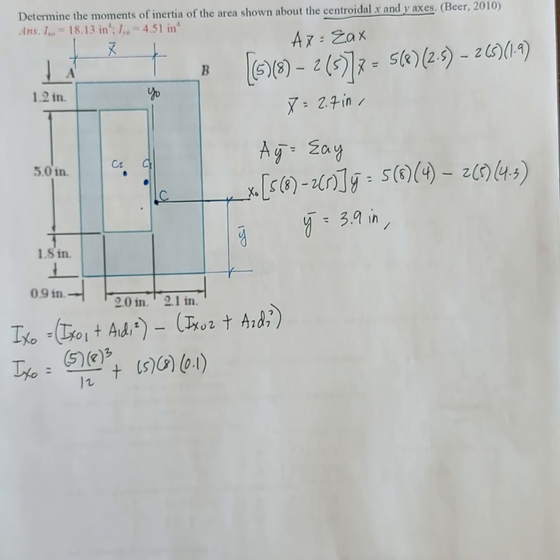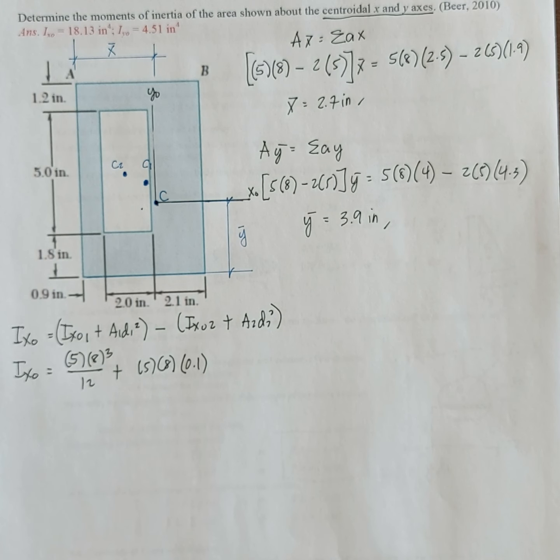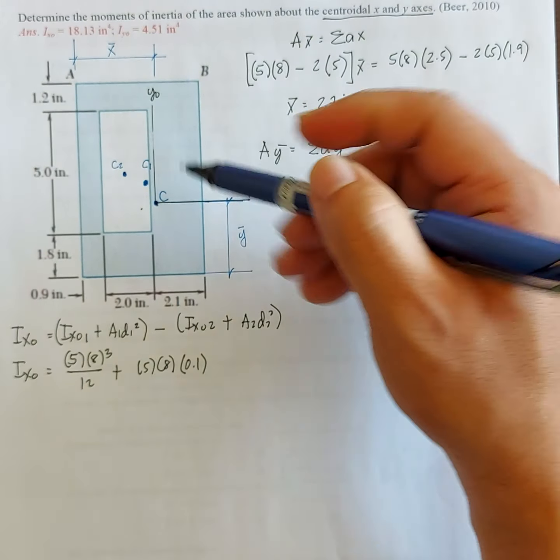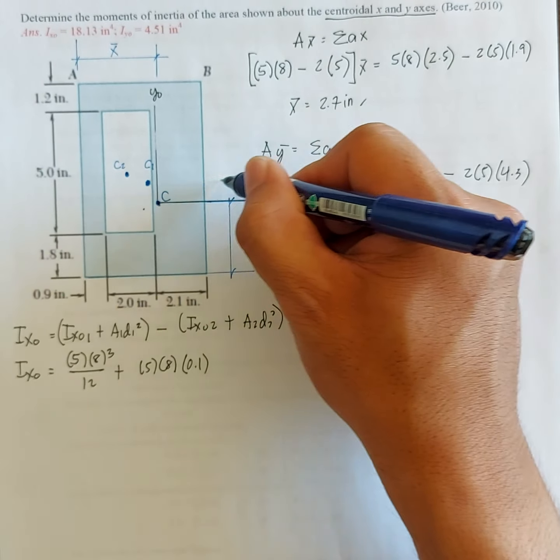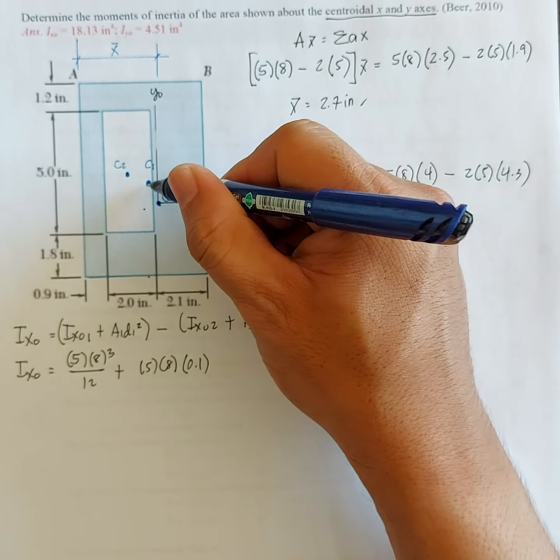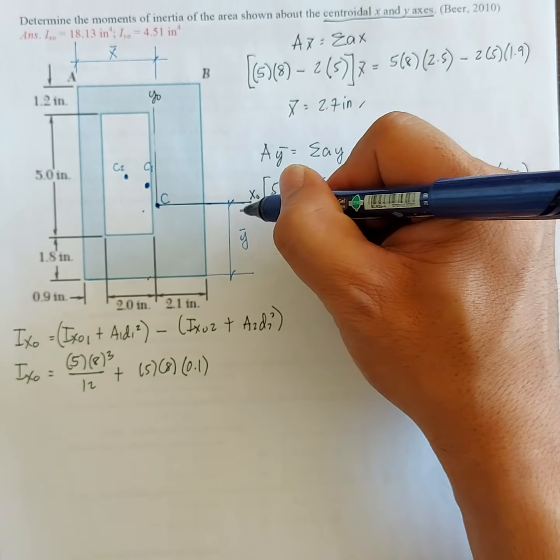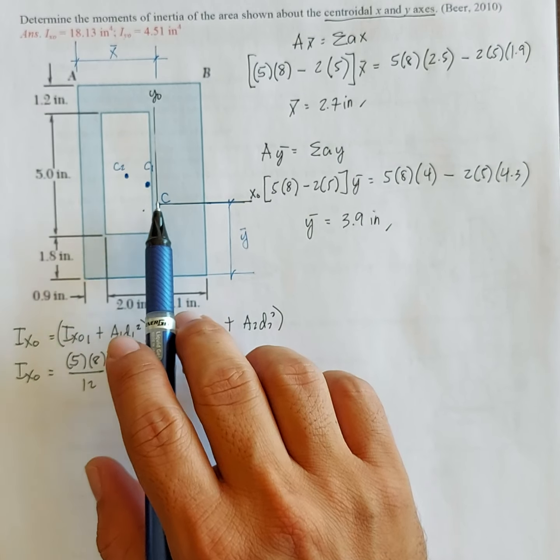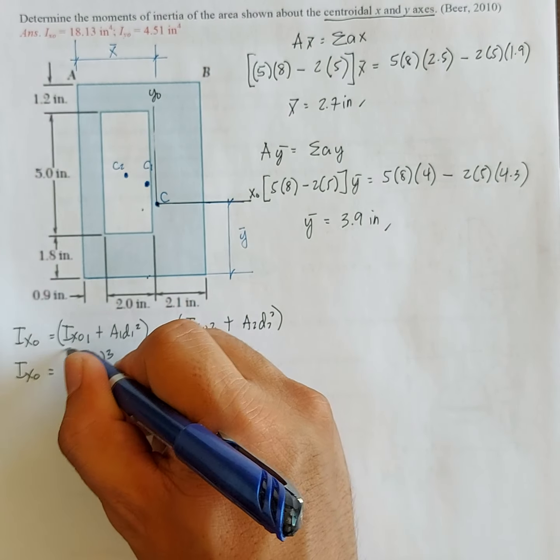Okay? Ayan, 0.1. So, yung saan galing yun, ha? 4, ito. Itong C1 to this one is 4 inches. And Y bar is 3.9. So, the difference between the two, yan yung distance na. Okay? So, yan na.